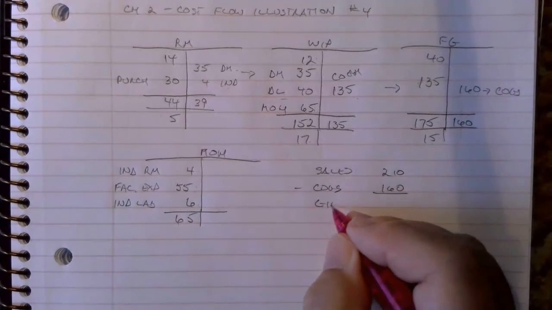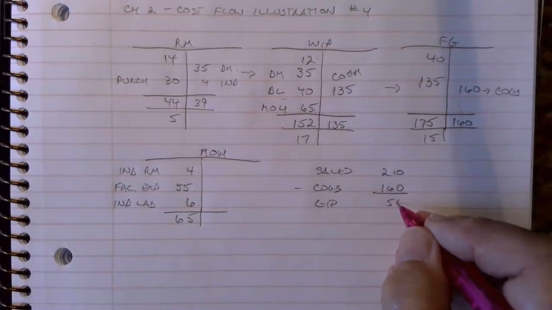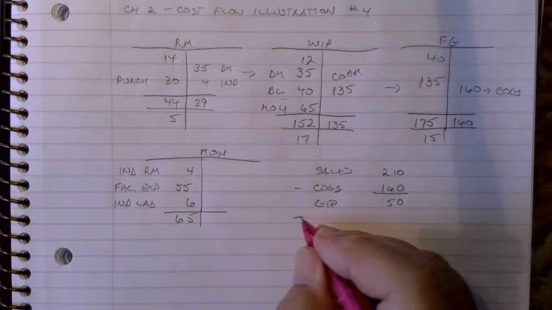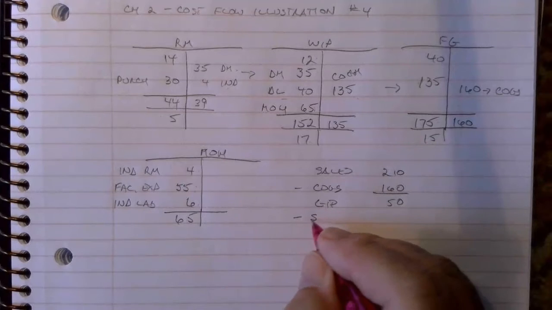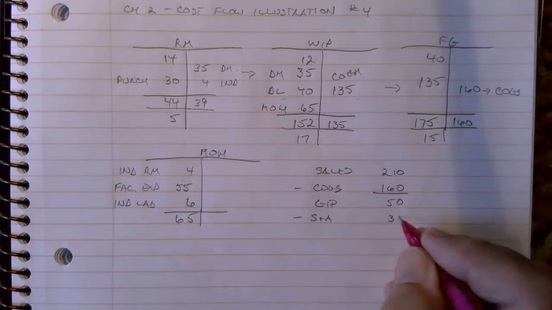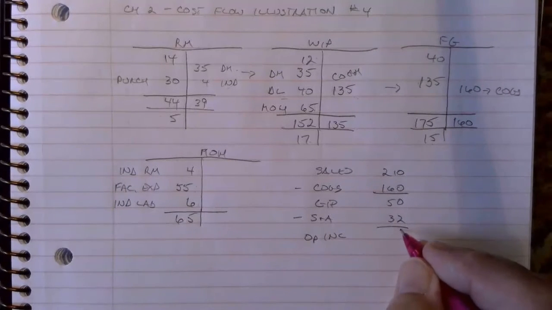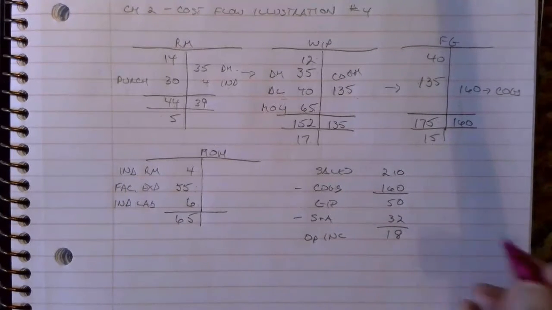Gives us gross profit of 50. Of 50 less selling and administrative expenses, 32. So operating income is 18.